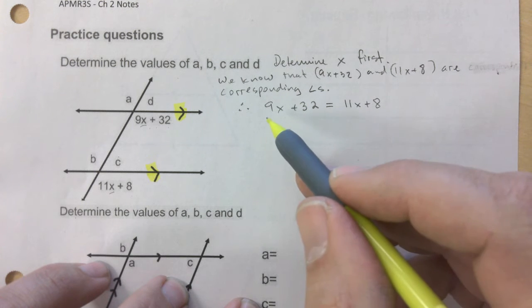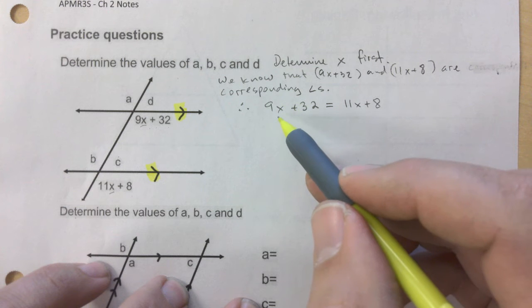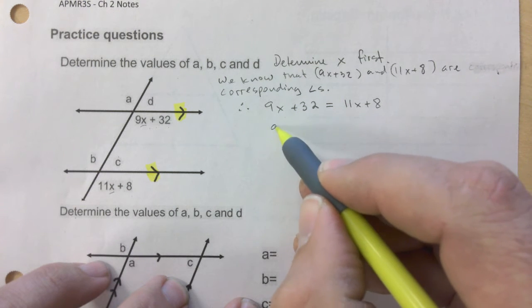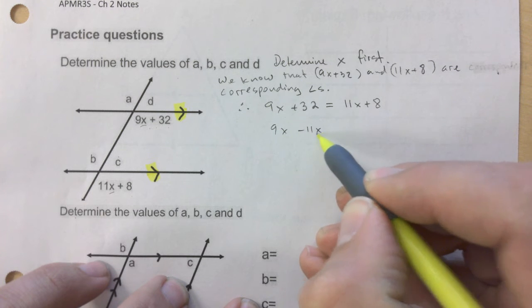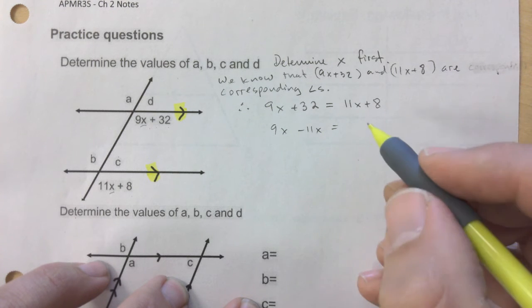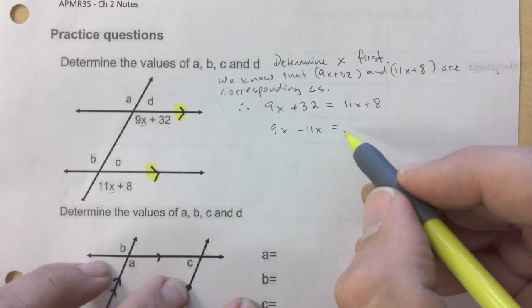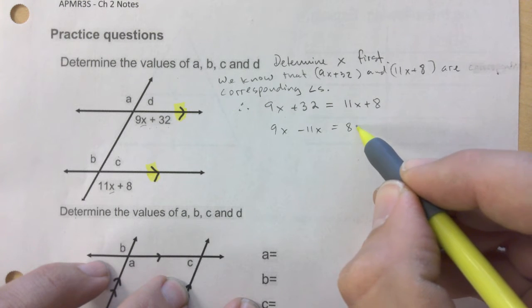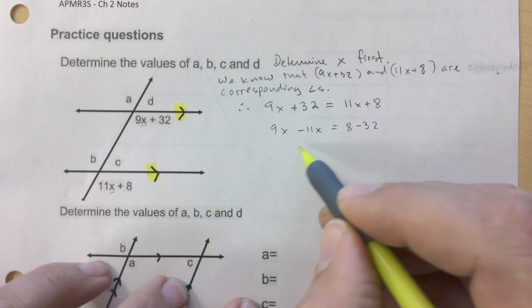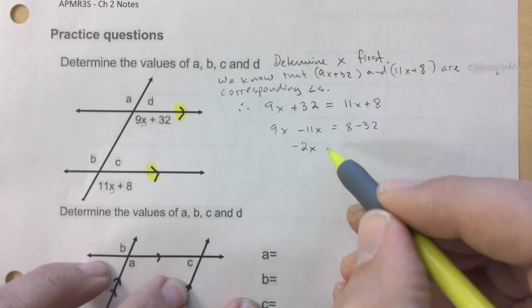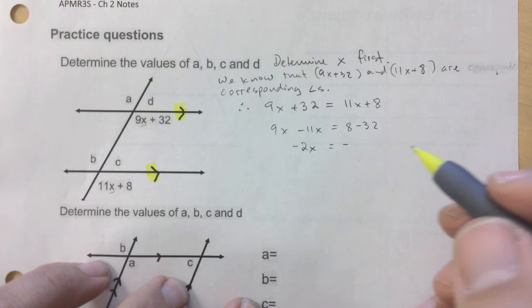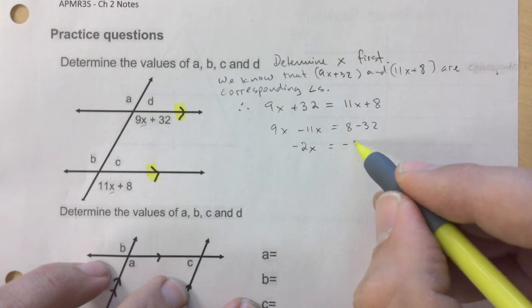I would bring all x's on this side and all the numbers to the other side. So 9x minus 11x is equal to 8 minus 32. So you have minus 2x is equal to minus 24.